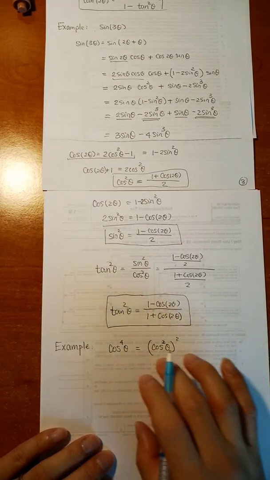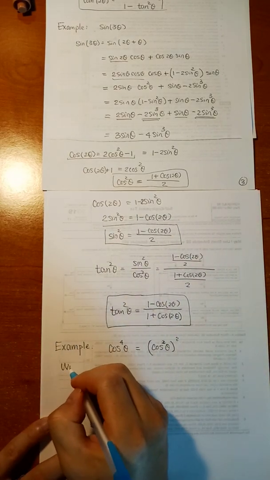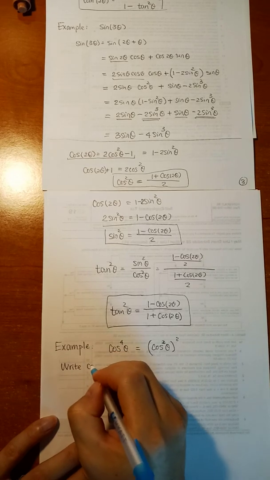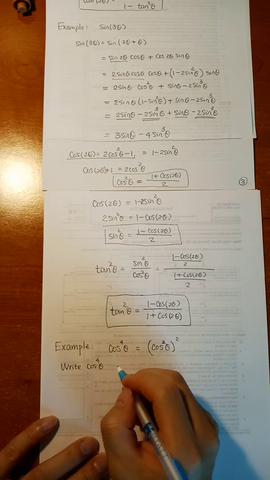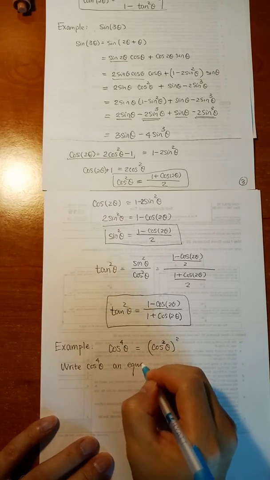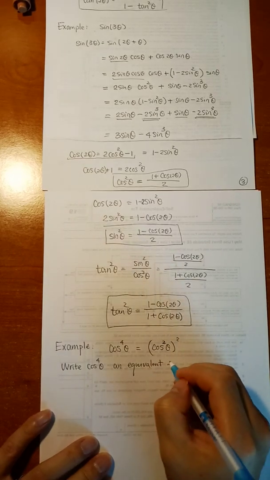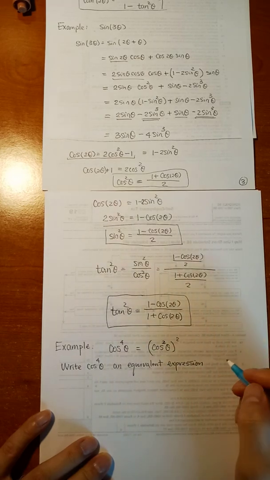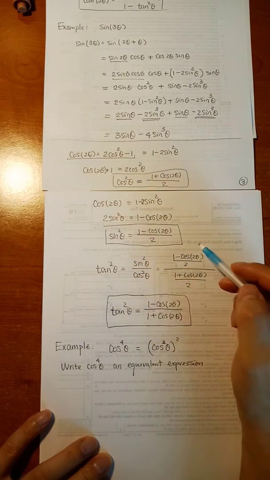Well, first of all, we have to know what is the requirement. The requirement is: write cosine x to the 4th an equivalent expression. Equivalent means identity.